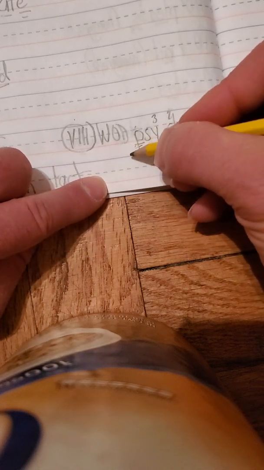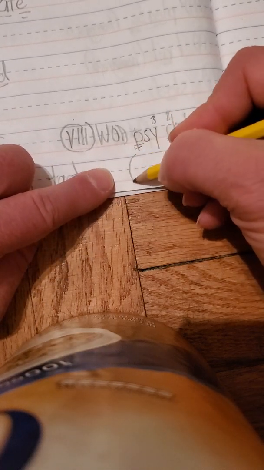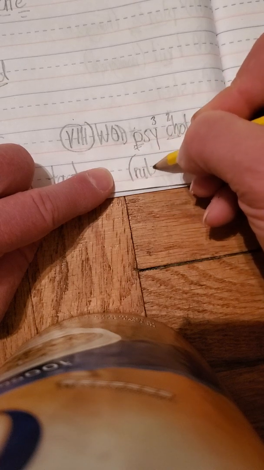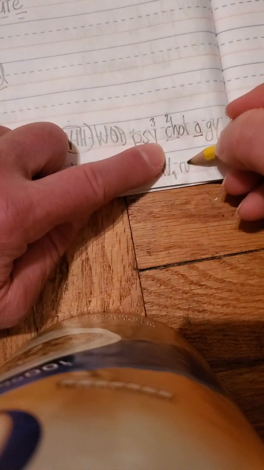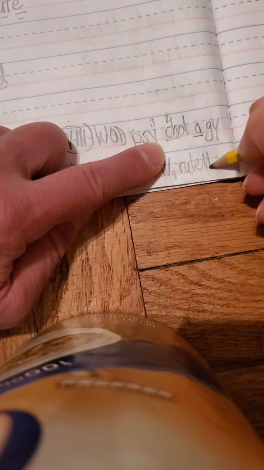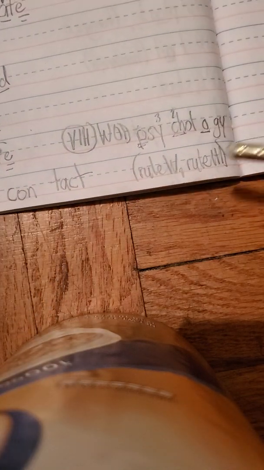Since it's silent, put a third sound. Second sound in between the C and the H. Underline the O. The O can say O at the end of a syllable. You got it. I'm running out of space. That's rule 4. And I see a rule here. You got it. Rule 3. Soft G. Sometimes when followed by Y, I, or E. All right, so let's go.